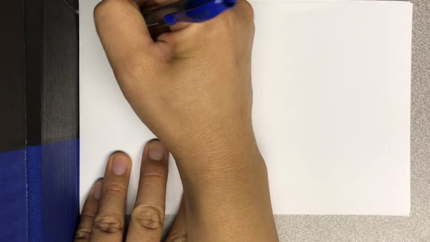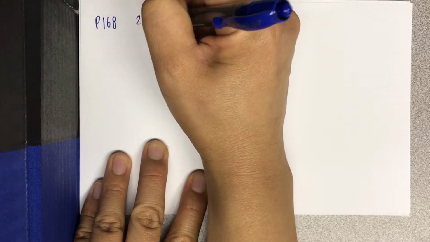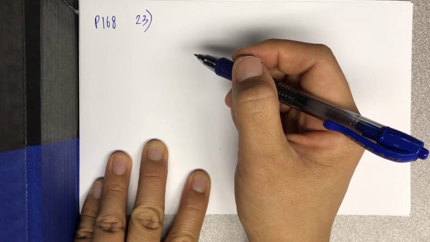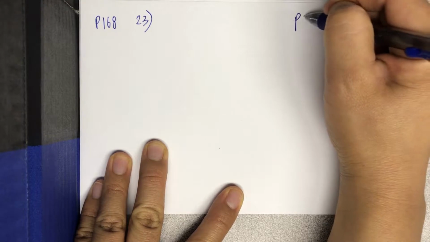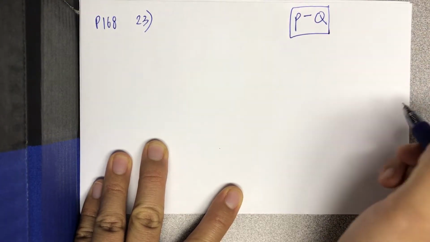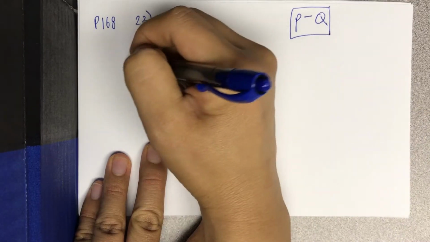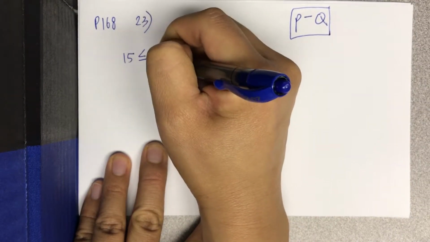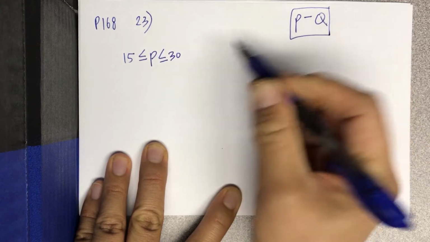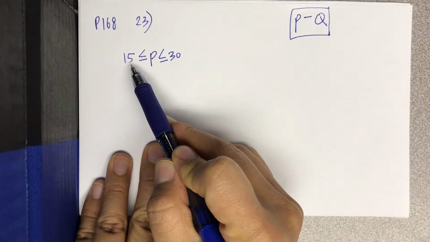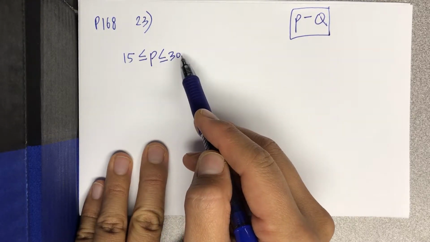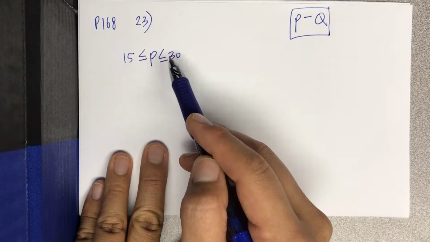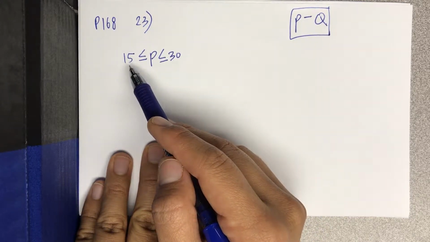Okay, so I'm going to continue on page 168, but I'm going to do number 23. Okay, it says, which of the following accurately defines all possible values of p minus q? In the end, they want us to find p minus q. If 15 is less than or equal to p, which is less than or equal to 30, p could be, so look at this, p could be 15, but it could be 16, 17, 18, 19, 20, 22, all the way up to 30. Do you guys all get that? P could be any of those. It could be as high as 30, but it could be as low as 15.